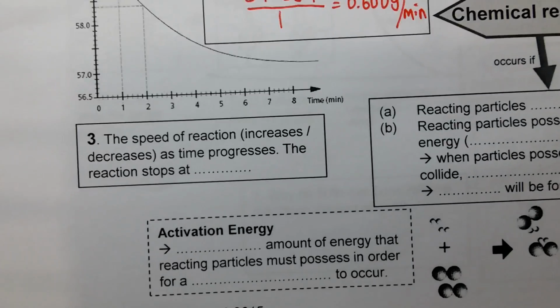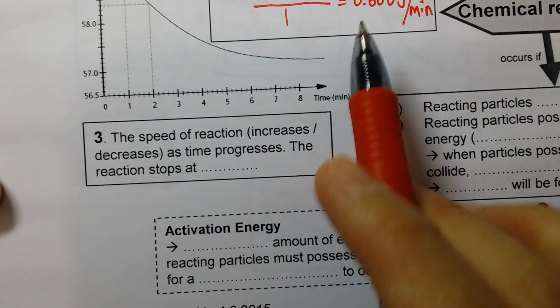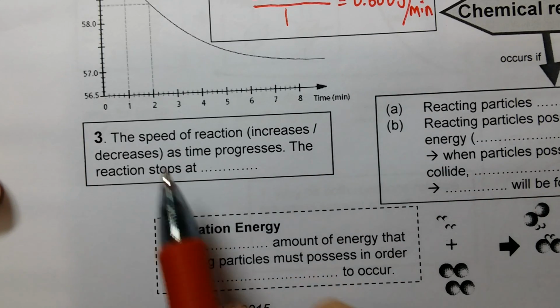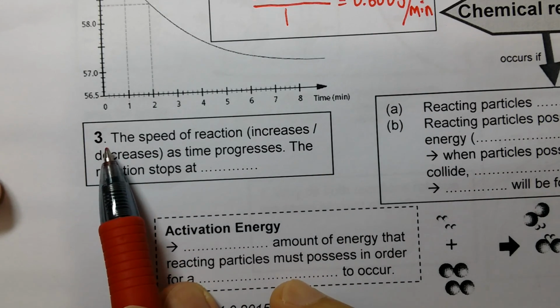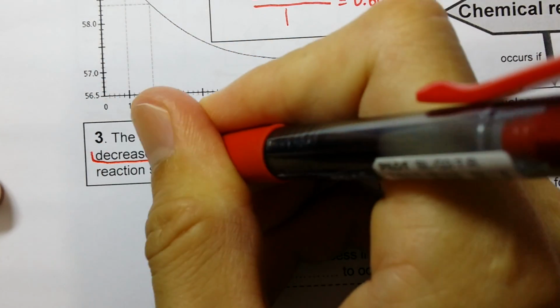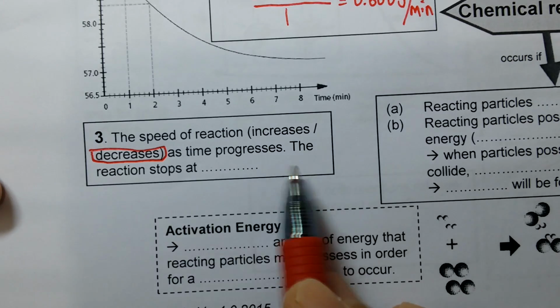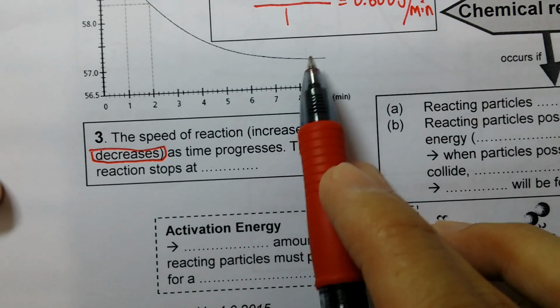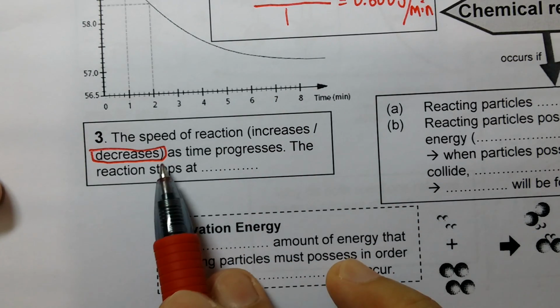How about in the third minute? The third minute will be as usual. Now let's look at the third one. The speed of the reaction decreases as time progresses. The reaction stops at some point. Now, why does the speed of reaction decrease?